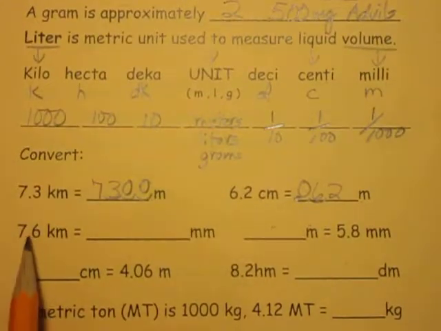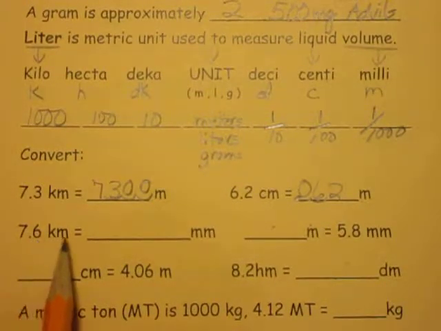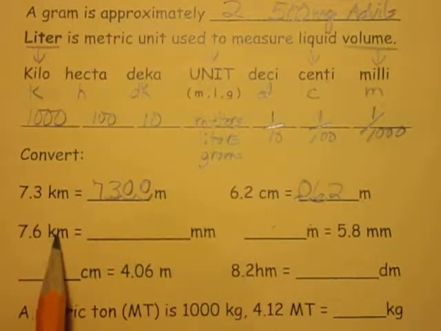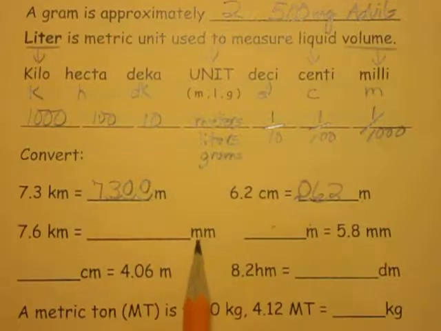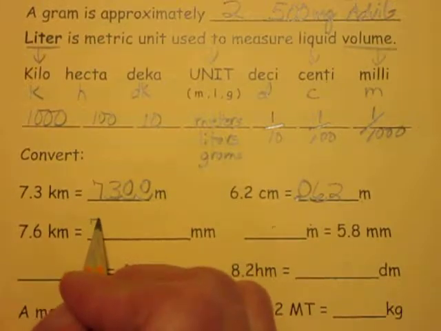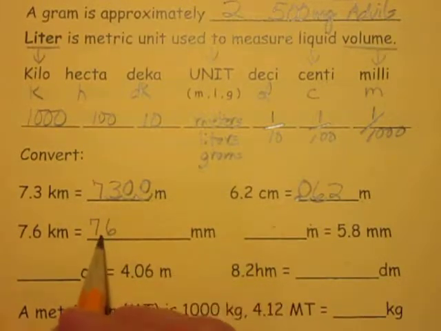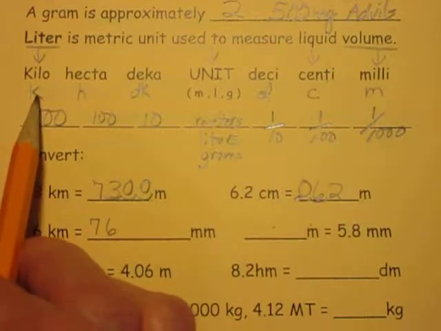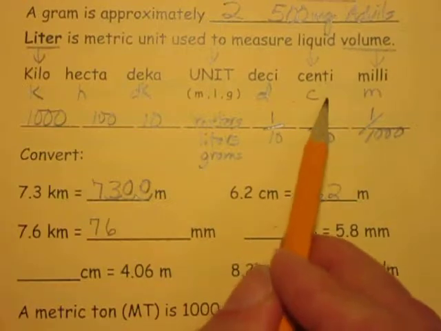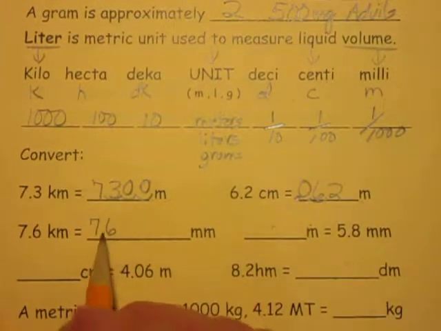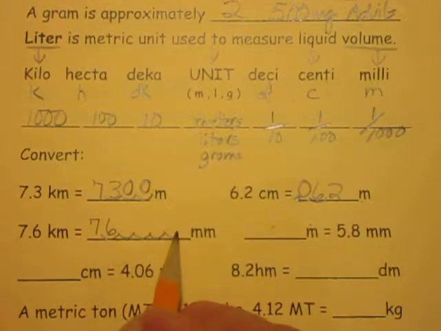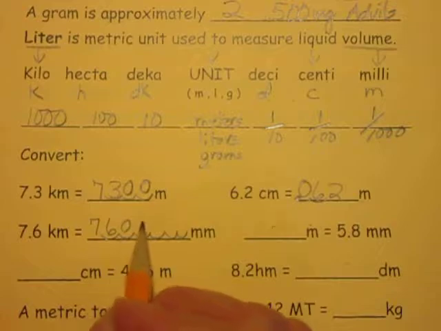Okay, here I'm going to go from 7.6 kilometers all the way over to millimeters. Well, kilometers are huge. I mean, that's 1,000 meters, and then each of those meters has 1,000 millimeters in it. So we're going to be moving, notice I've got a big line here, a lot of decimal places. So I've got 7.6, but I'm not going to put the decimal in. I'm going up here and I'm looking at kilometers is 1, 2, 3, 4, 5, 6 units to the right. So I'm going to take this decimal and go 1, 2, 3, 4, 5, 6 units to the right, and I have to tuck in zeros here.